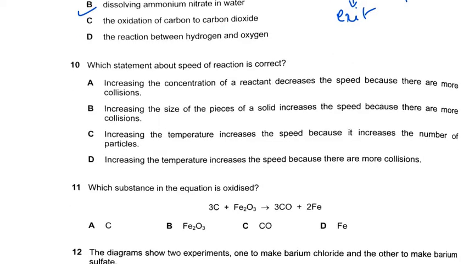Now question number 10: which statement about the speed of reaction is correct? What is the speed of reaction? It means how fast or how slow the reaction is moving on, with reactants converting into product. The speed of reaction depends on temperature, particle size and concentration.